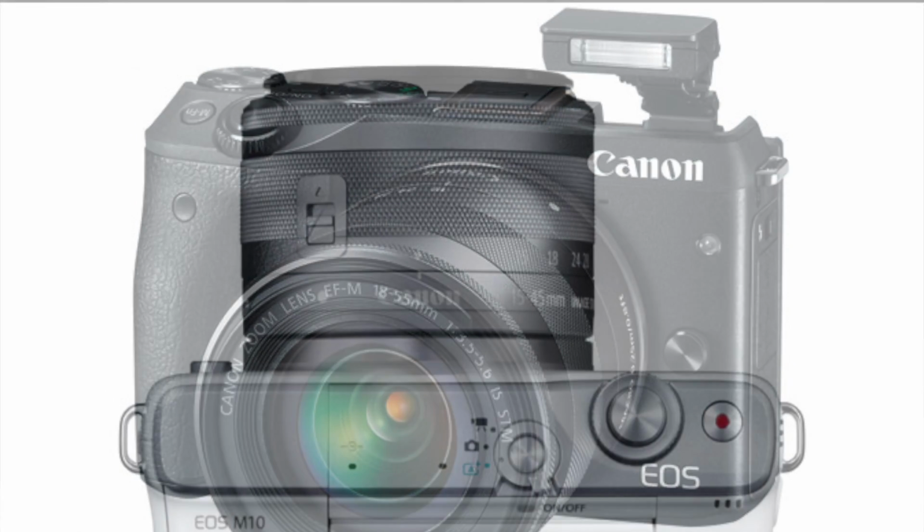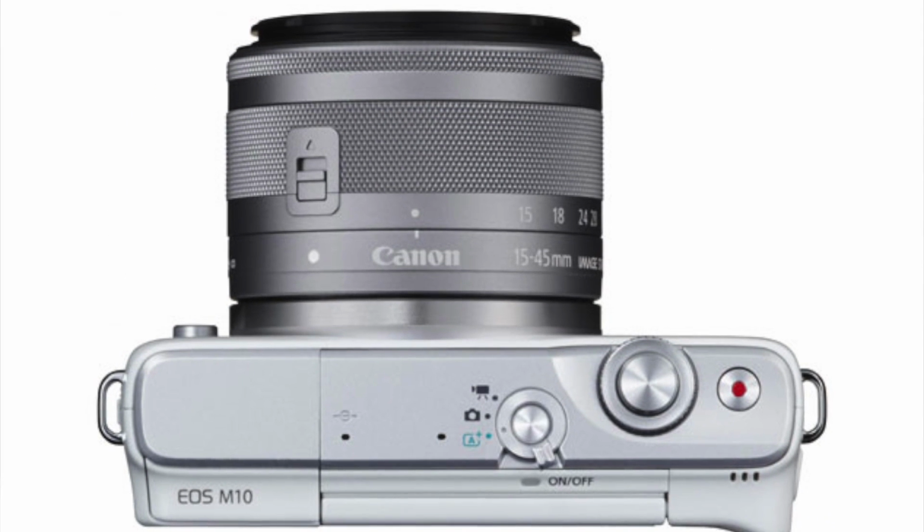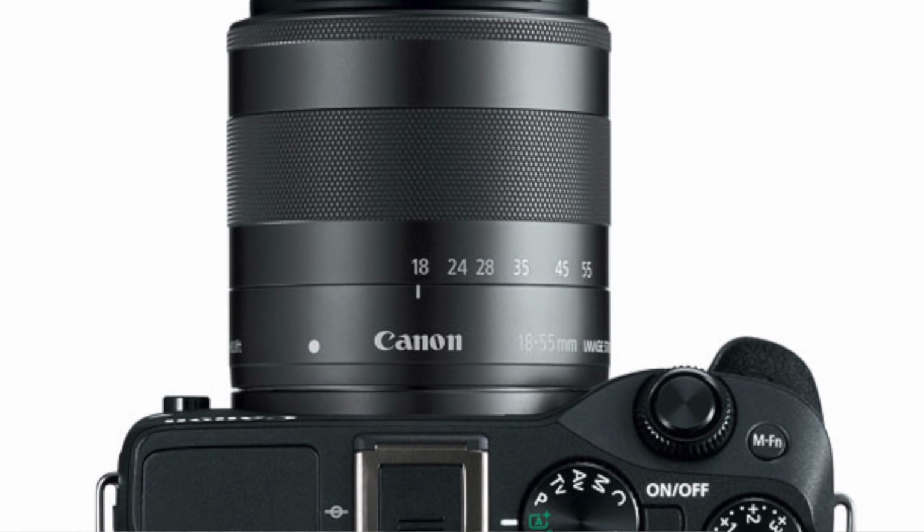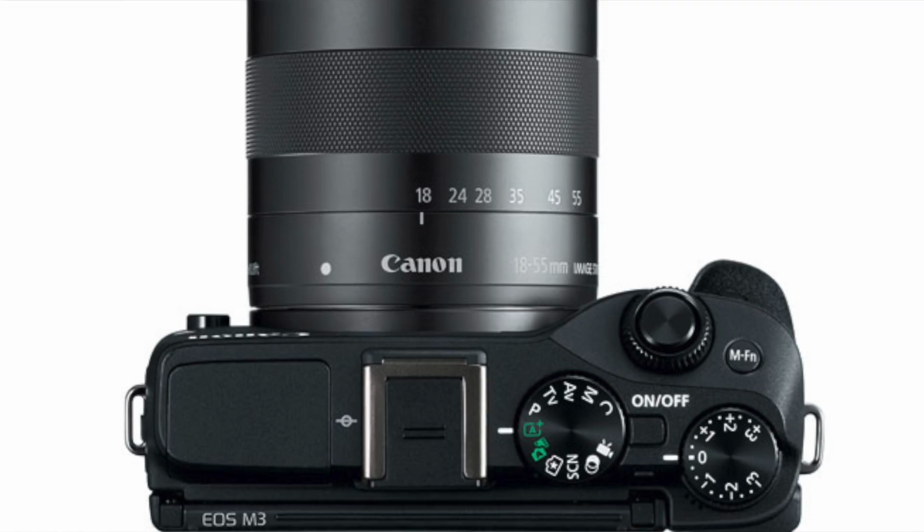They both can do remote shooting. And they both have a built-in flash with a guide number of only 5, just to let everybody know. And they both have 3-inch touchscreens. So a lot of things are the same in both cameras. But what's the difference? Okay, let's get into the real differences between the two cameras.